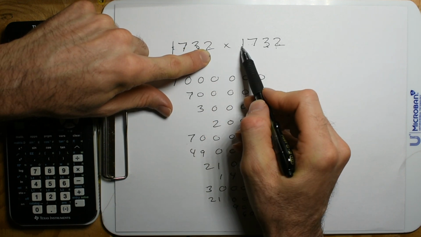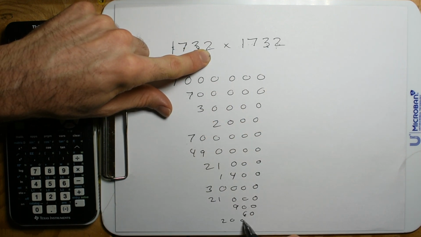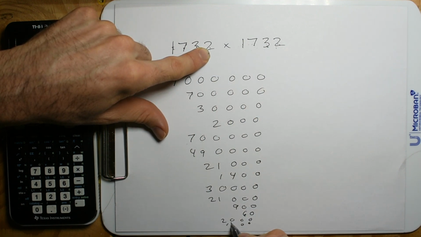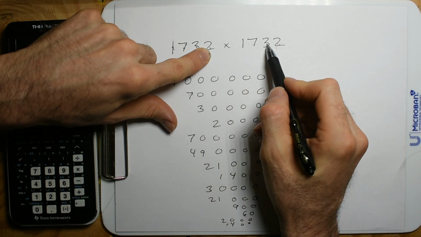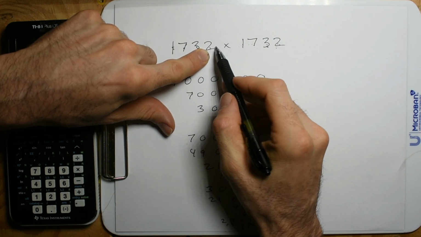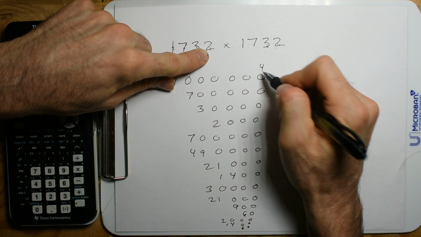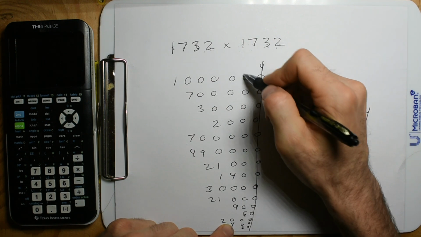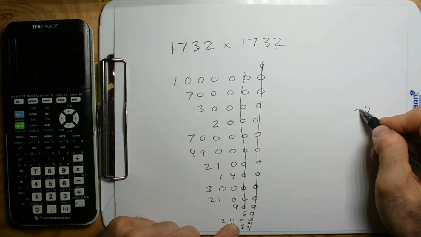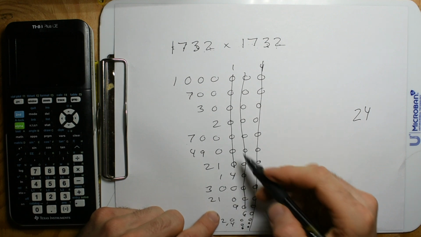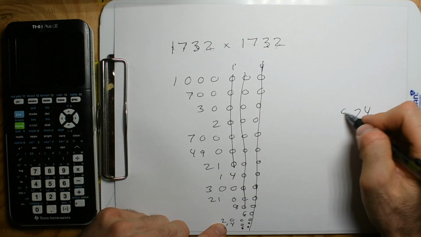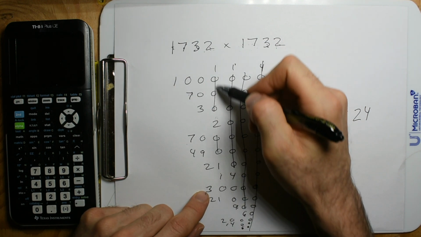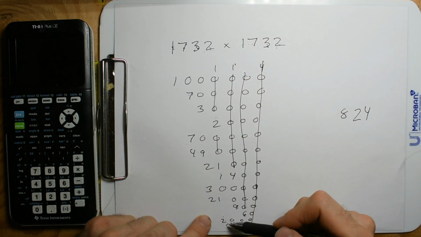And then we have 2,000. 14 with 2 zeros. 6 with 1 zero. Oof, ran out of room. And then a 4. Put that there. So we have first digit's 4, done with that row. We're going to have 12, 9, 10, 18, 5, 6. Whoa. 7, 8.